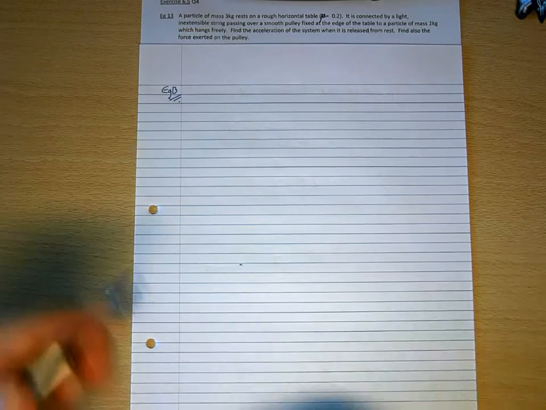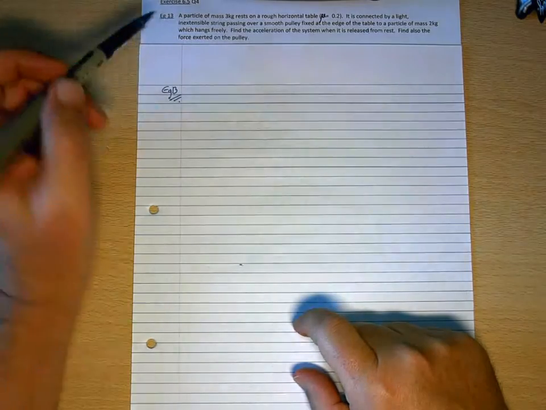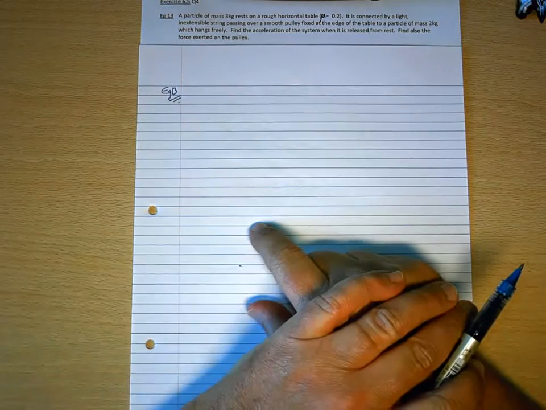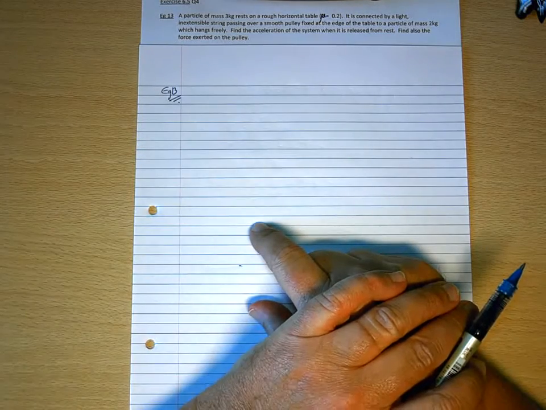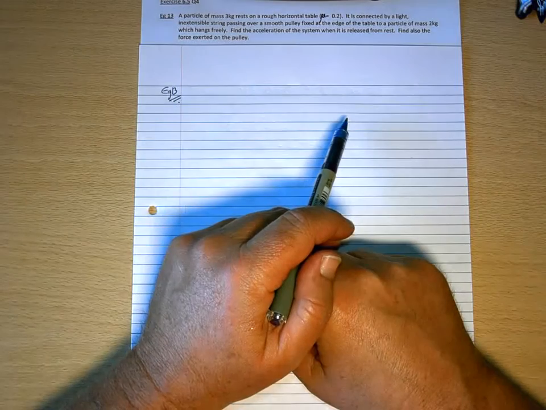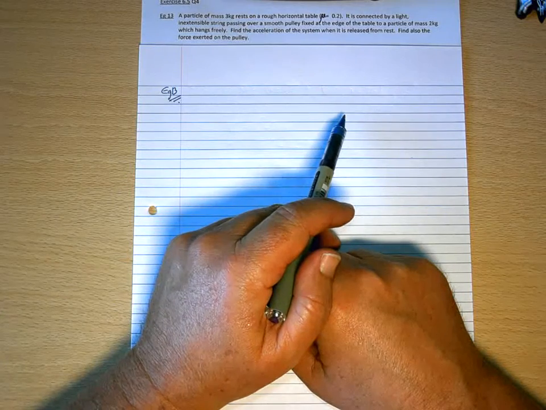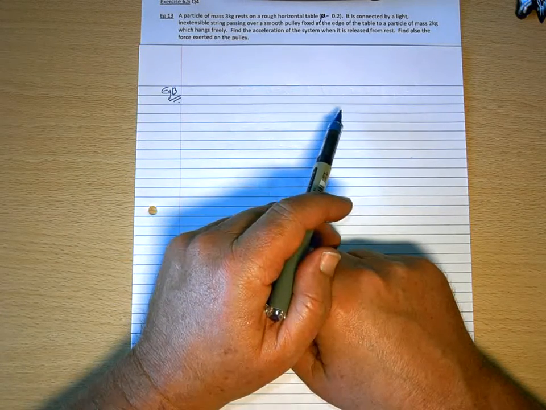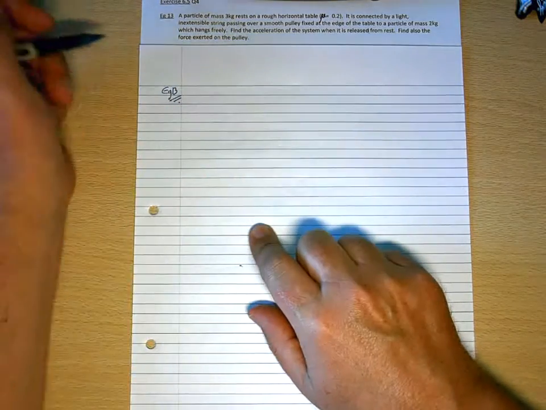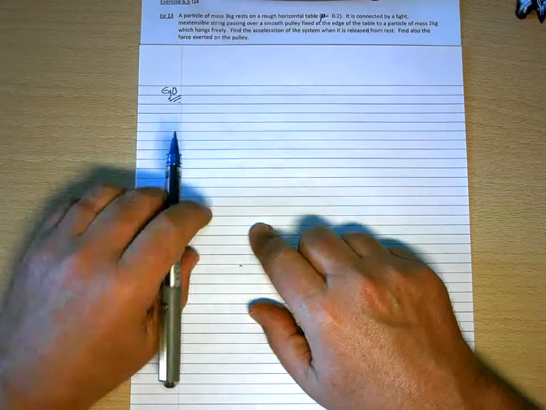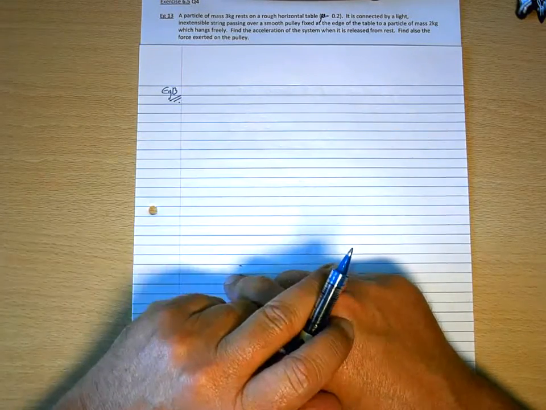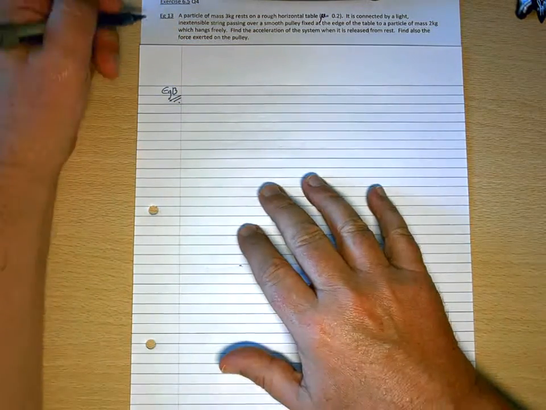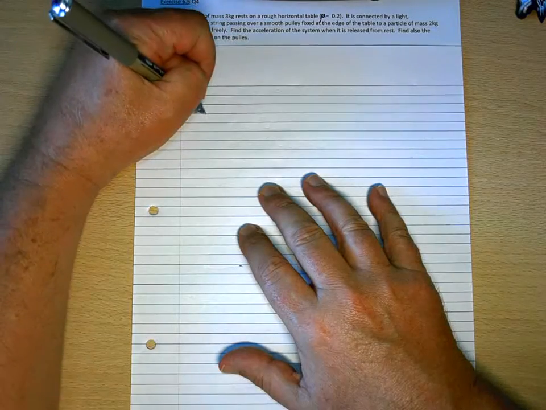Okay, Example 13. A particle of mass 3 kilos rests on a rough horizontal table, and the coefficient of friction is 0.2. It's connected by a light inextensible string passing over a smooth fixed pulley at the edge of the table to a particle of mass 2 kilos which hangs freely. Find the acceleration of the system when it's released from rest. Find also the force exerted on the pulley.